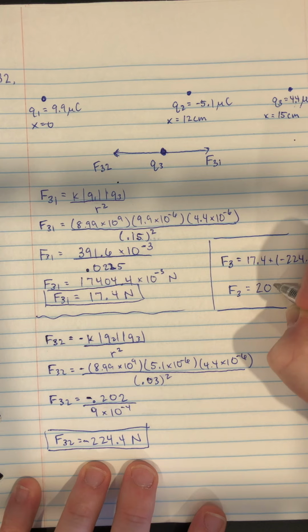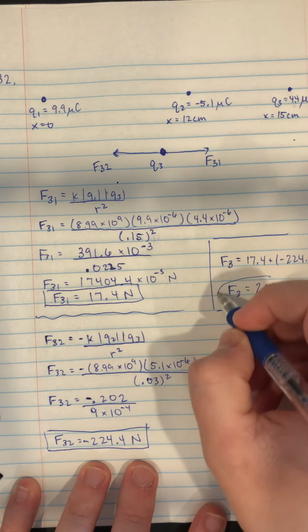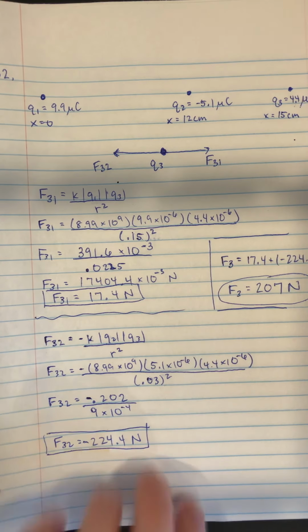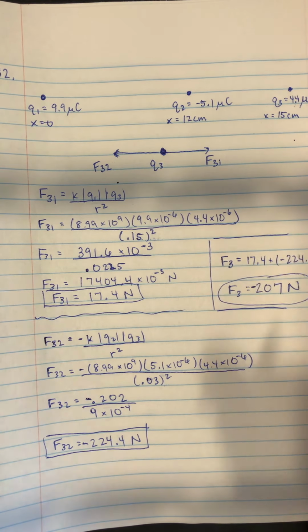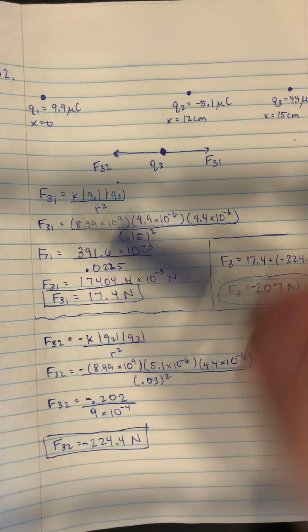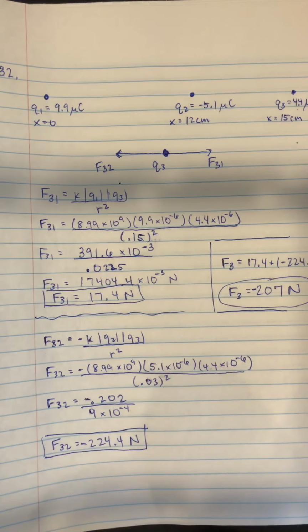207. I definitely could have done that in my head. I don't know why I didn't. 207 newtons. Negative, right? Because the 3-2 force was bigger than the 3-1 force, so it'll end up being in the negative direction. So we get negative 207 point nothing newtons. All right, there is number 32.